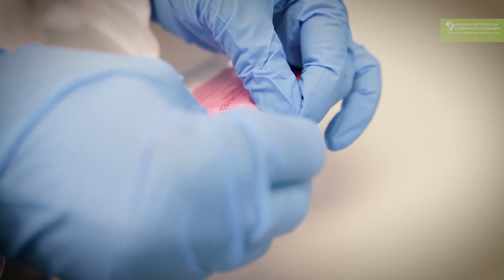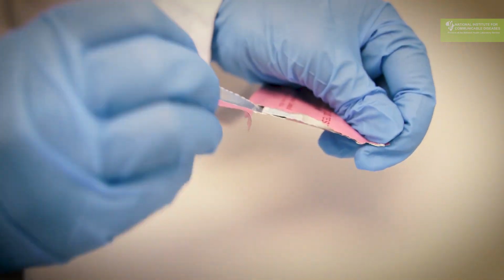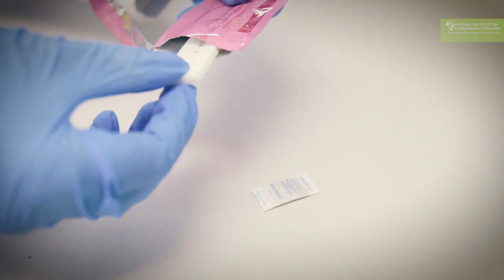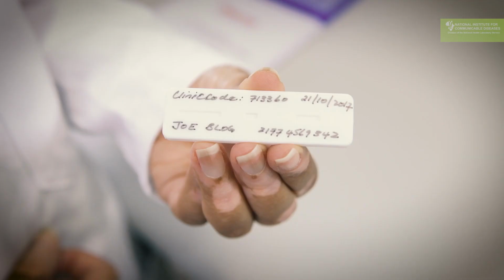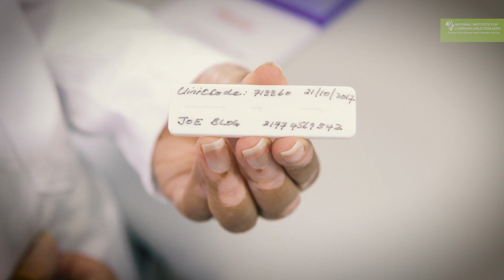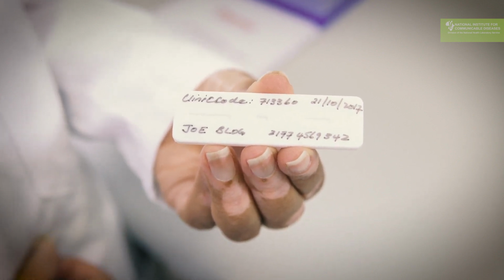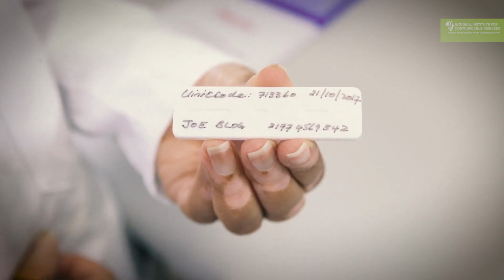In addition, once you start the test, you have to make sure that the rapid diagnostic test has some patient information written on it before you start. Always have the patient's name, the date that the test was done, as well as the clinic name or clinic code. This ensures that the patient and the patient result can be linked to each other.